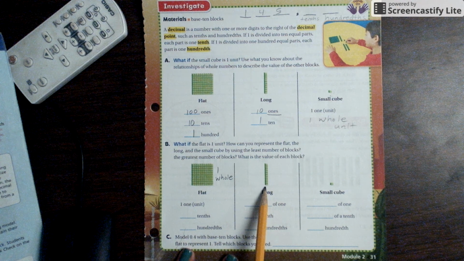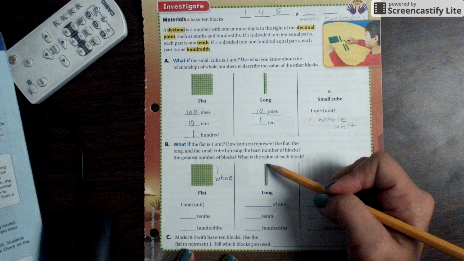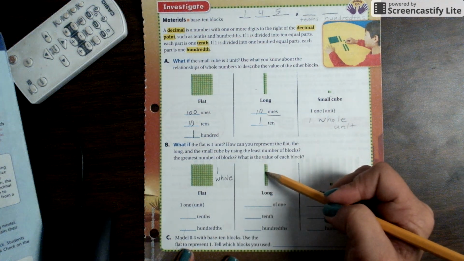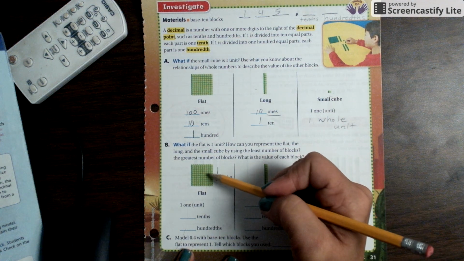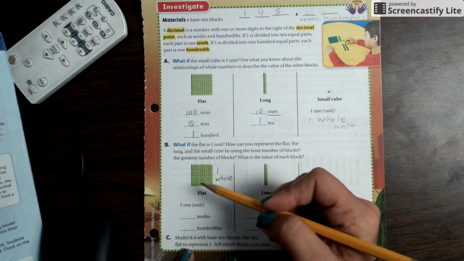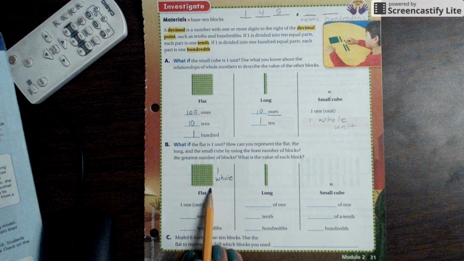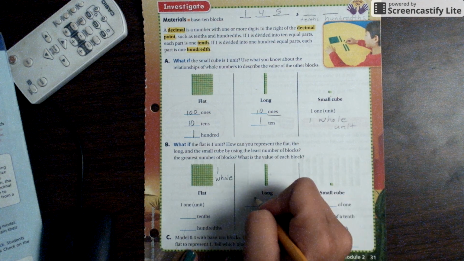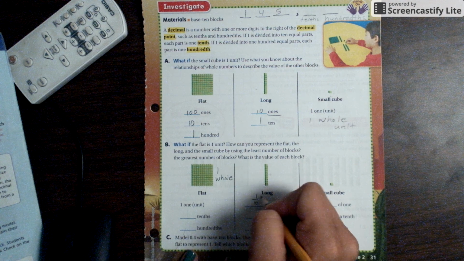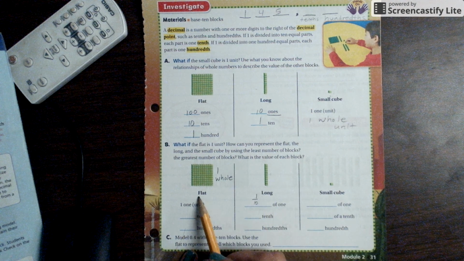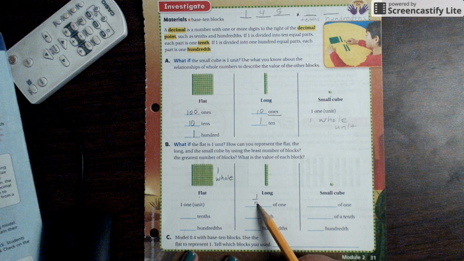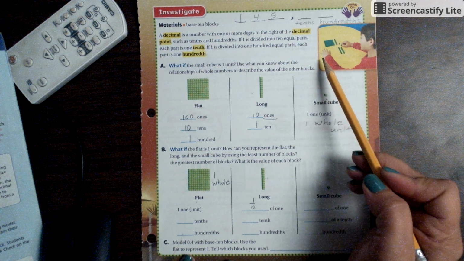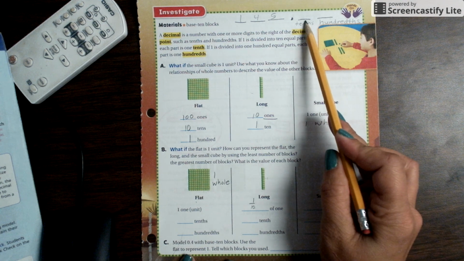is going to represent 1 out of the 10 that it would take to make this 1 whole. So this is considered a long, and you can still see that it takes 10 of these, 1, 2, 3, 4, 5, 6, 7, 8, 9, 10 to make this 1 whole. So for that reason, we're going to say that this long is 1 out of the 10, or 1/10 of this 1 whole.